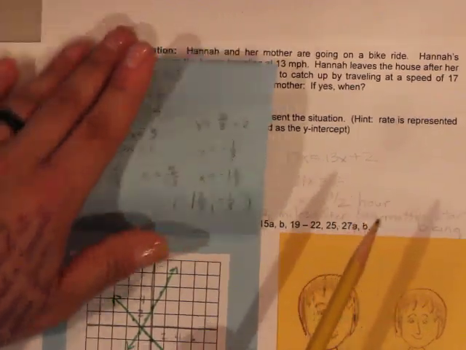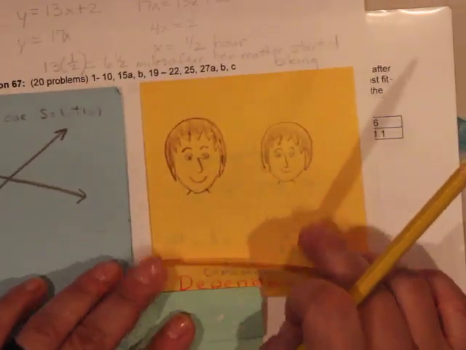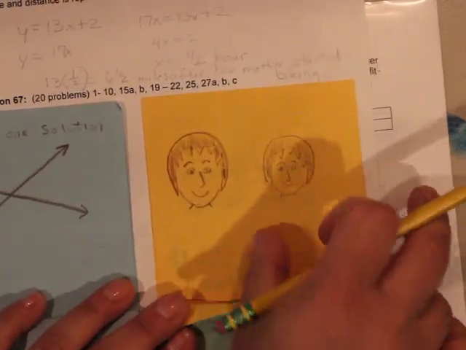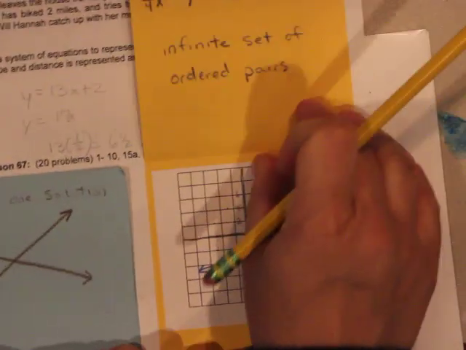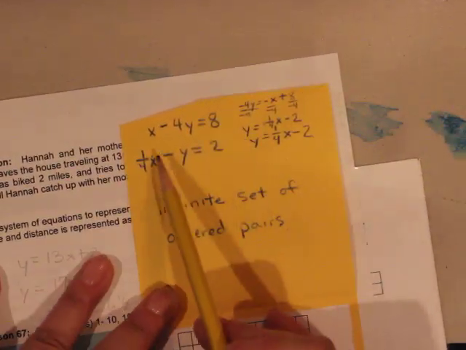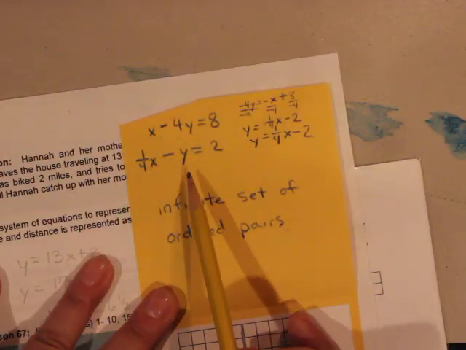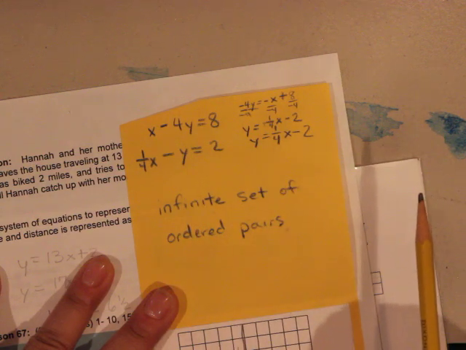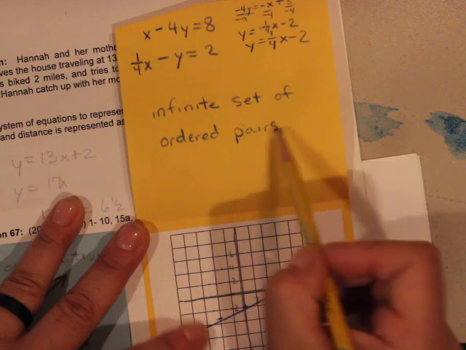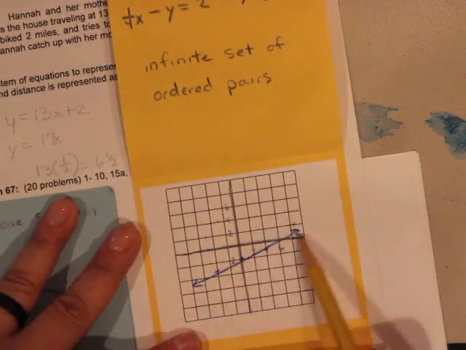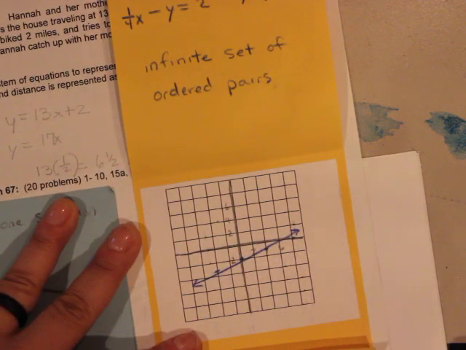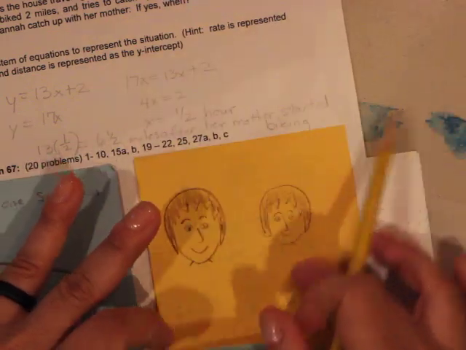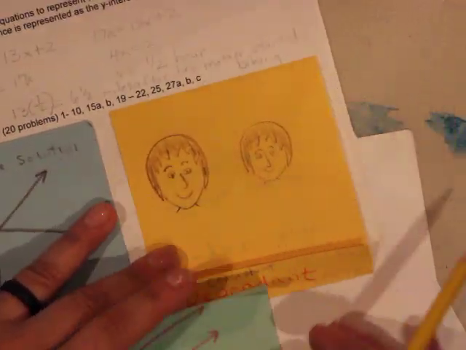So that's pretty cool. She did the same thing for this consistent dependent system, to show that when these equations are rearranged, we see that they end up being the exact same equation, which means they have an infinite set of solutions, an infinite number of ordered pairs. In essence, they are the same line. So that's the consistent dependent system.